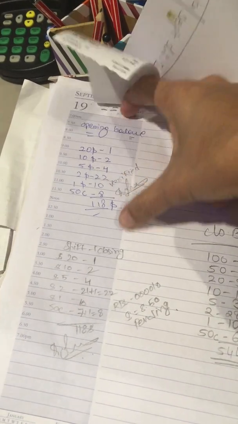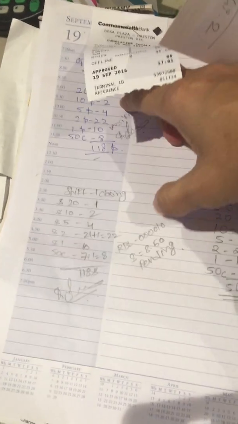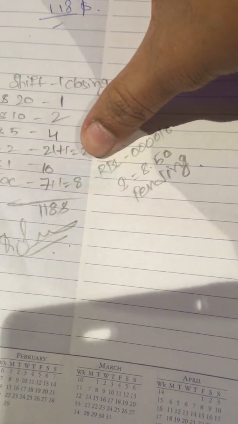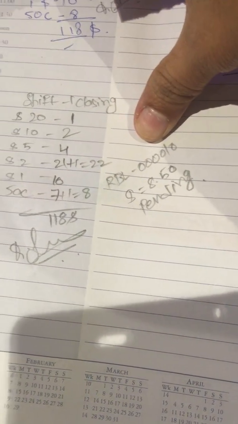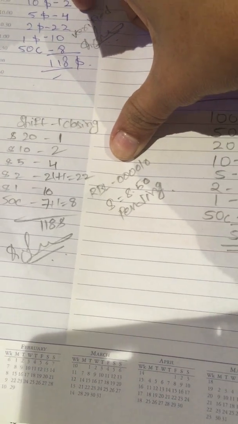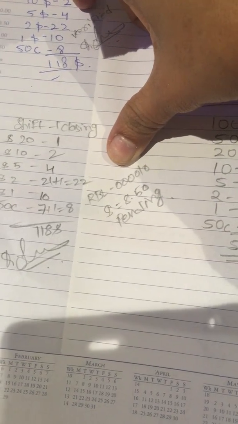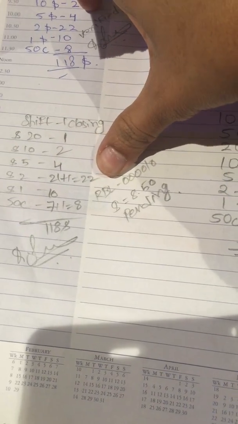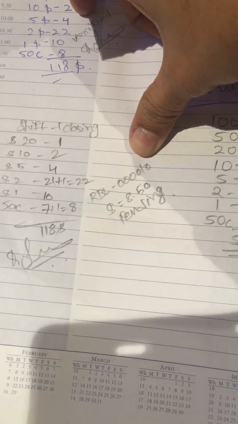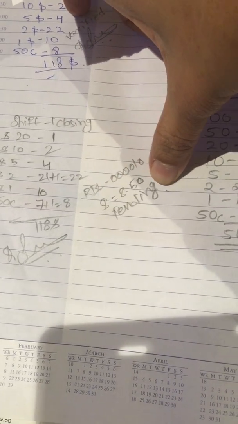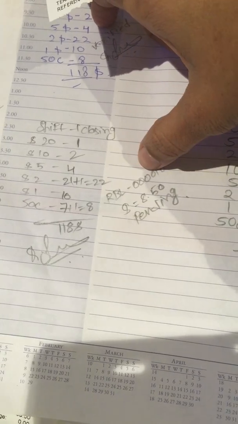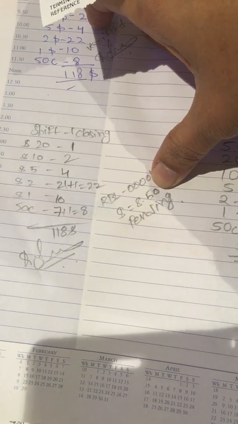Opening balance, total, shift 1 closing balance, total, which bill is pending. If we need to write down the RBL, it means restaurant bill. If it is takeaway or delivery or something like that, a bill which is pending starts from CO1, followed by the number, and then how much amount is there, and then pending. So that means 2 or 3 invoices are there. You just need to write down the numbers and then the amount, how much is pending for shift 1.